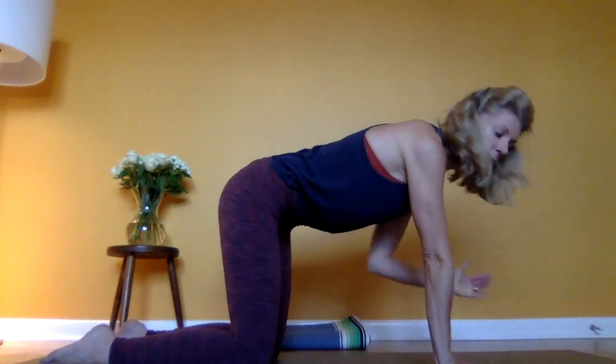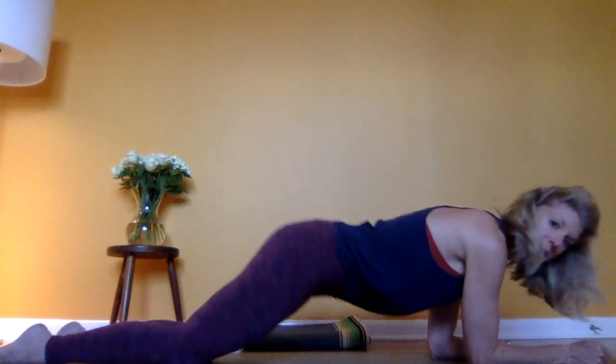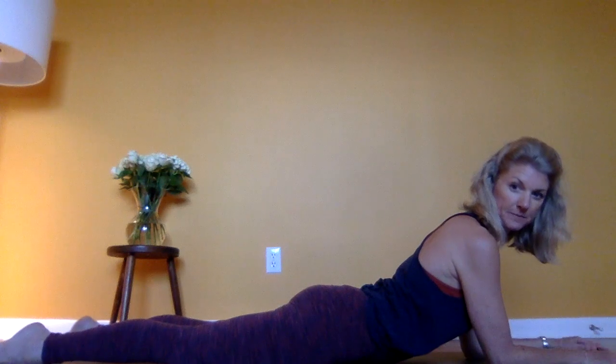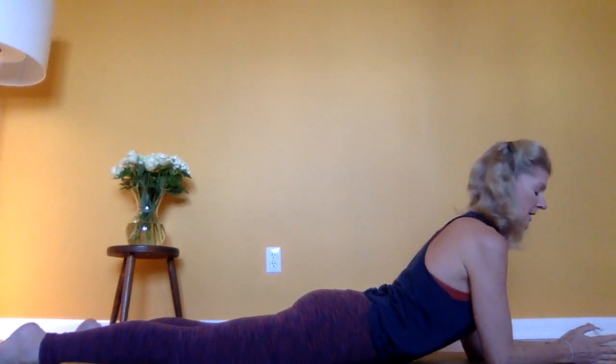And then the next thing you can do is come onto your belly. Legs are extended, elbows under your shoulders. Palms can be flat on the floor or together, whatever feels comfortable. And you let your spine literally hang here. Your legs are relaxed, the buttocks are relaxed.